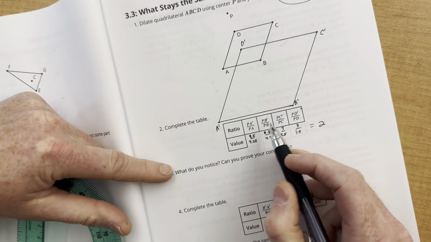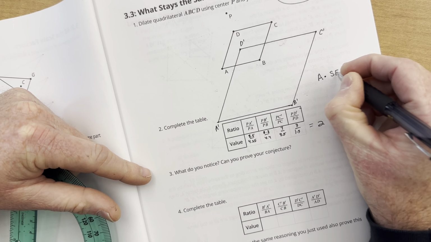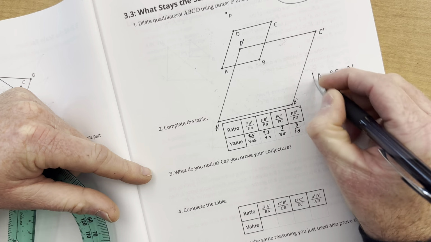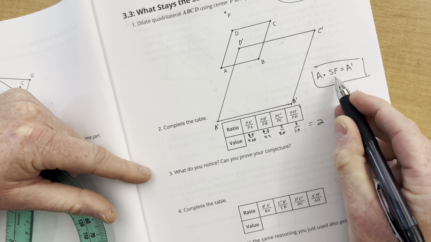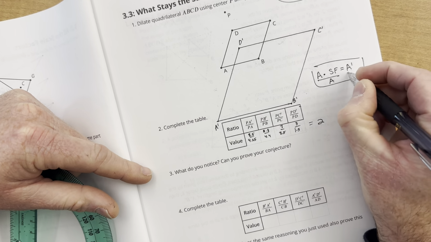So that all stems from this. A times scale factor equals A prime. This is what I've been teaching you. Just solve for your scale factor. You just could divide both by A, divide both by A. These cancel out. Scale factor will always equal A prime over A. And that's exactly what we found out there.